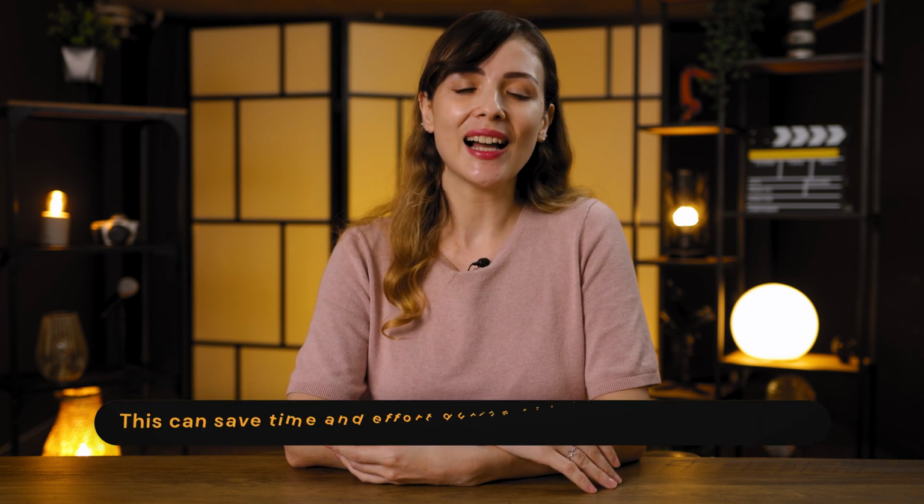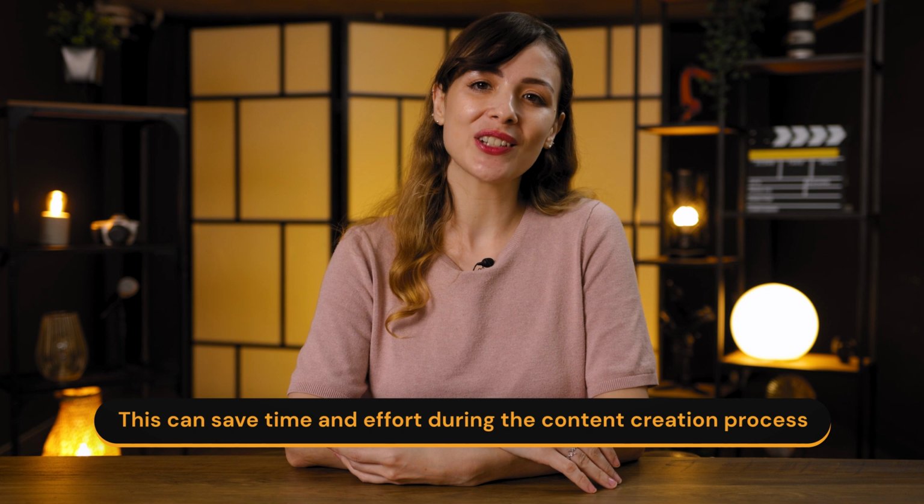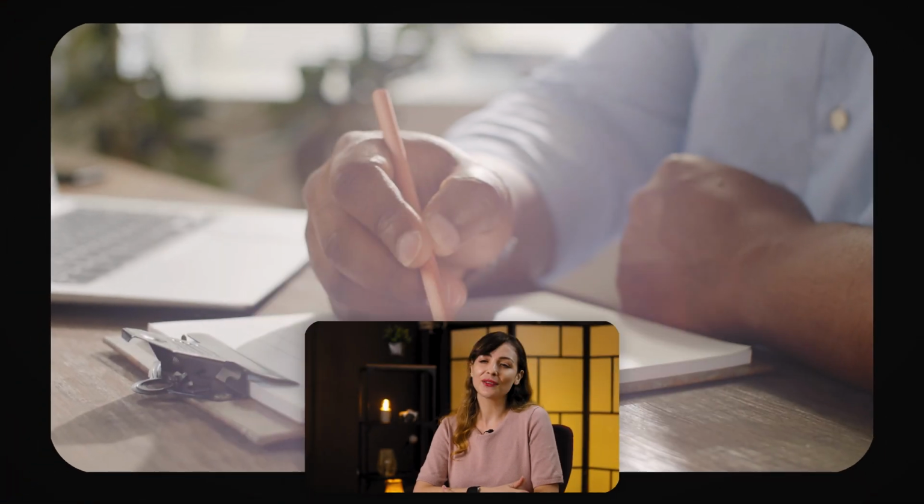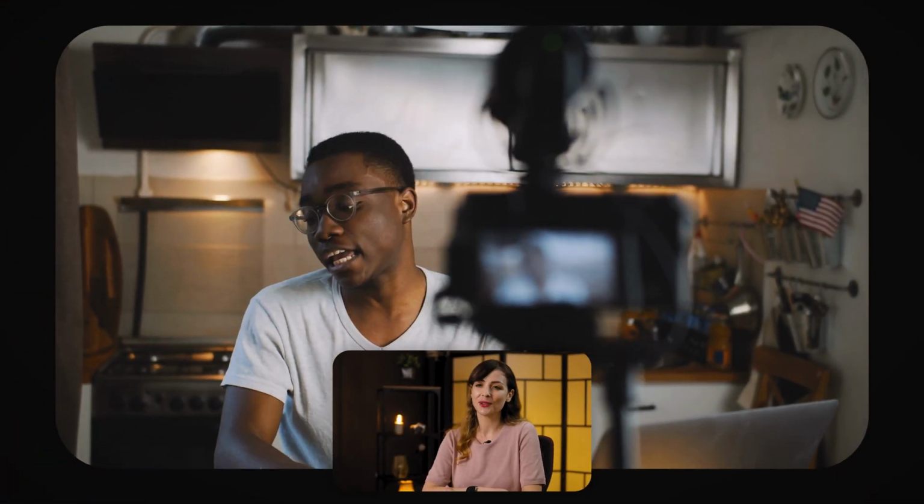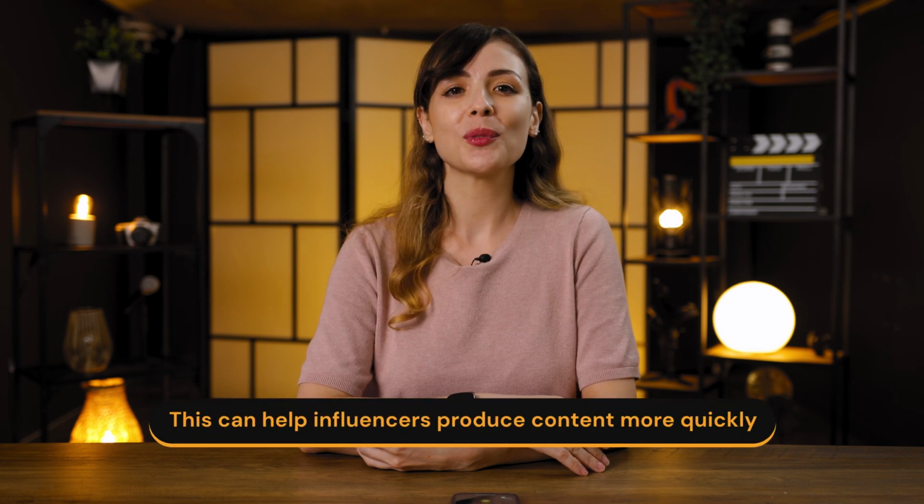With our app, influencers can avoid stumbling over words, forgetting key points, or making frequent retakes. This can save time and effort during the content creation process, leading to more efficient workflows and higher quality content. Writing a script and then delivering it on camera can be time-consuming. Using a teleprompter allows influencers to read the script while recording, reducing the need for extensive editing or post-production work. This can help influencers produce content more quickly.